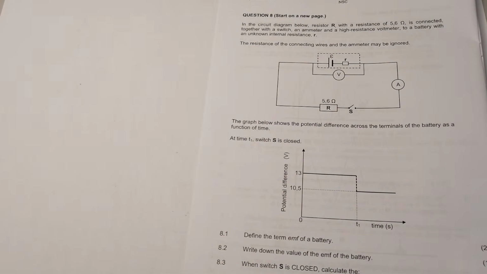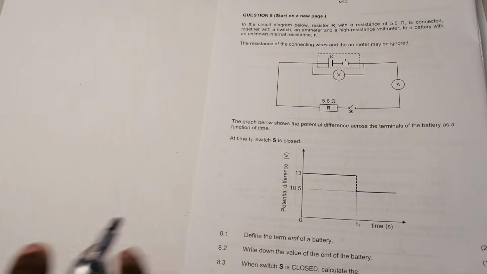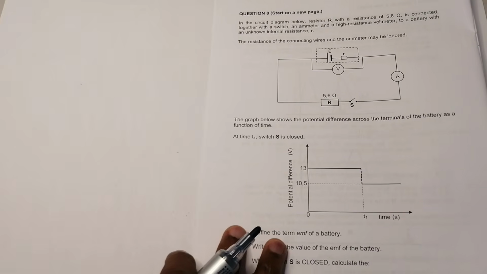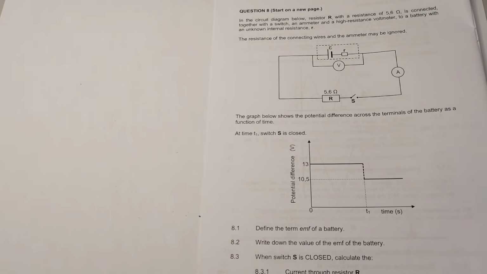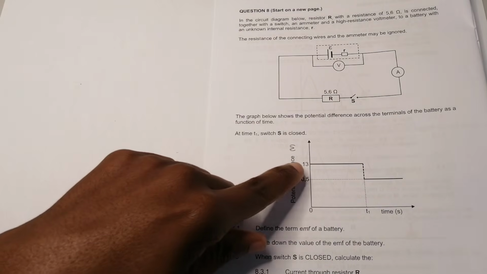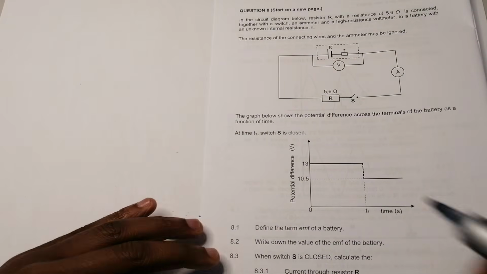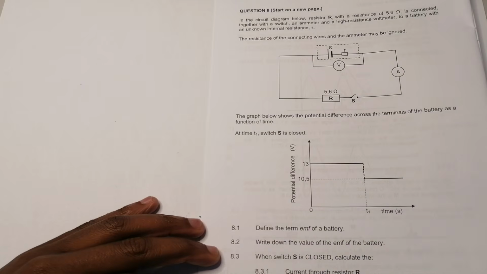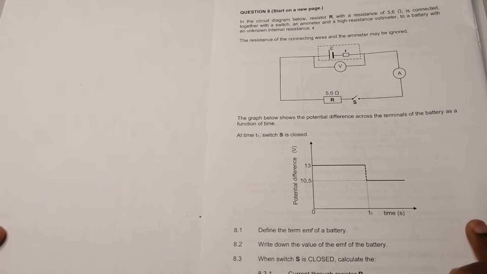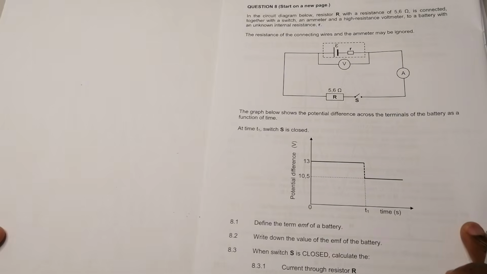Okay, so as a result, now we know the value of the EMF. So we're going to calculate all the other things. I'm not going to finish all the question, but I'm just going to give you the important things. We know that the EMF value is 13 volts. We know that the V external, this value here, 10.5, is the value of the external voltage. Please keep that in mind.